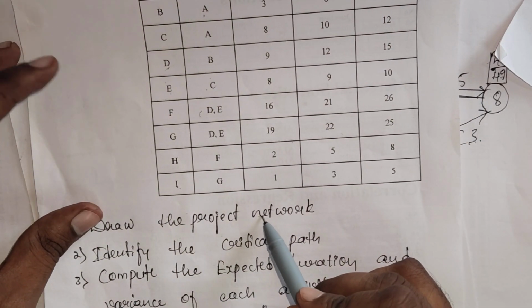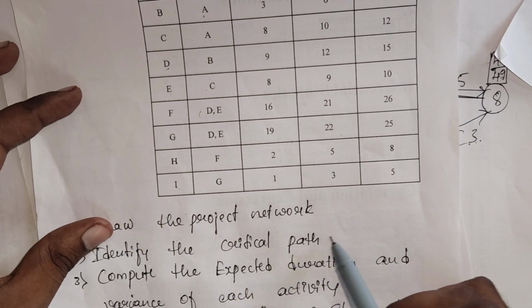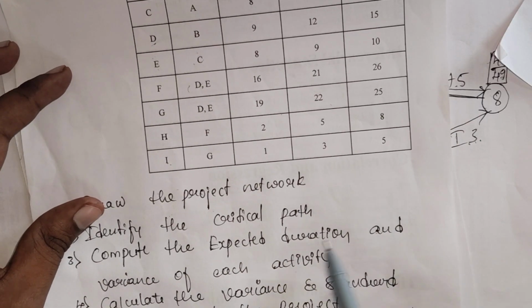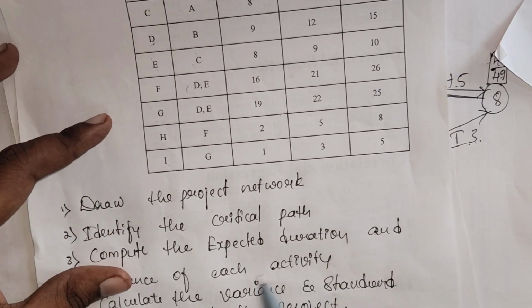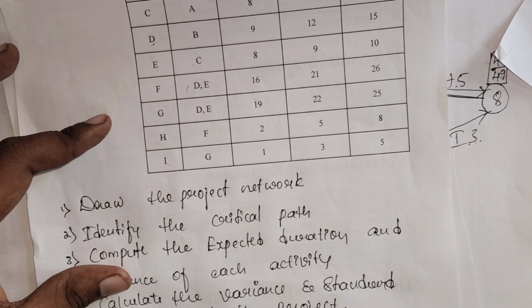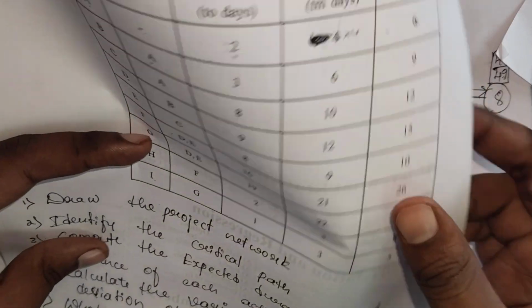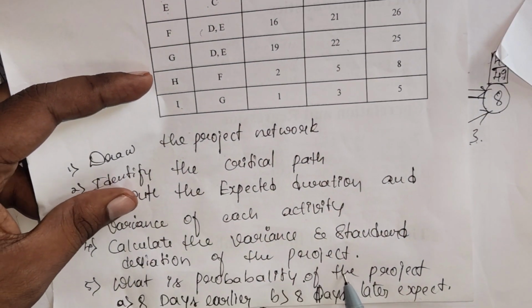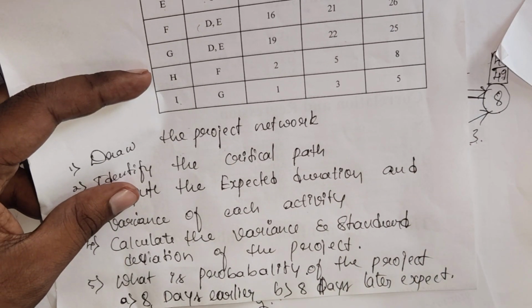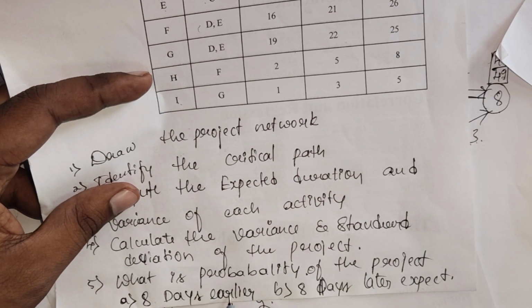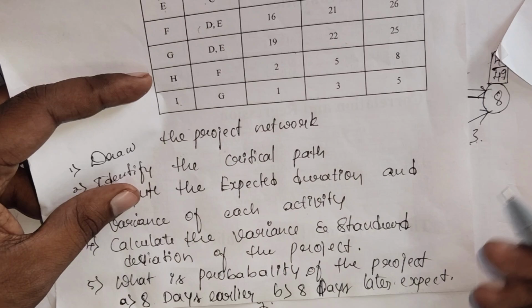Draw the project network, yes, we already did. Identify the critical path, done. Compute expected duration and variance of each activity, done. Calculate the variance and standard deviation of the project, done. And the next step is the probability of the project. There will be two conditions: one is 8 days earlier, another one is 8 days later than expected.